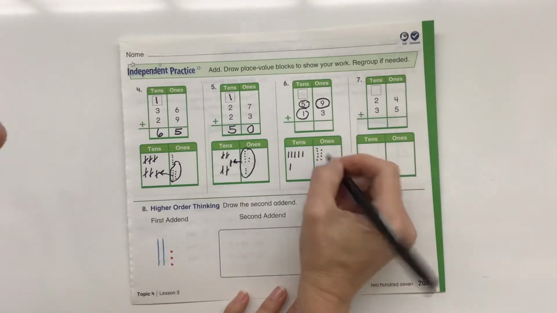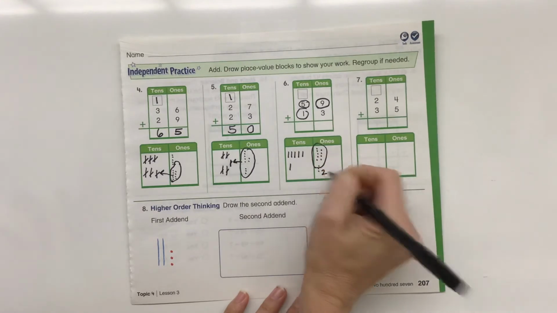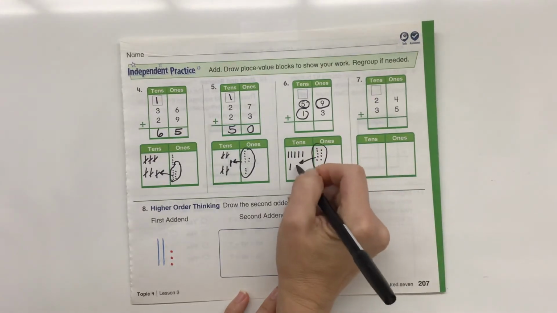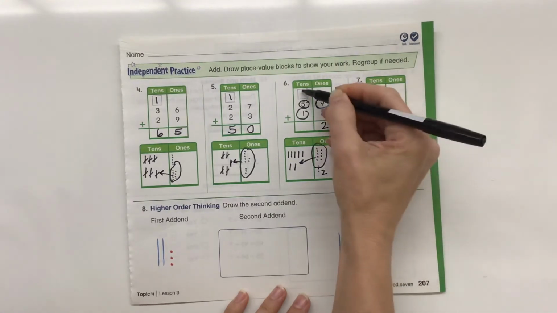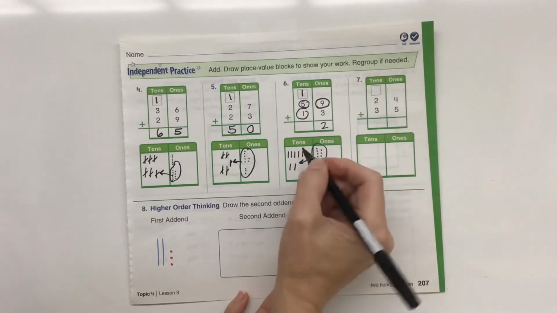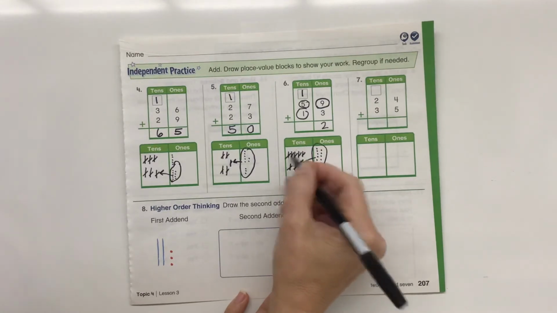So I know I have 9 here. I'm going to borrow 1 here. And I have 2 left over. And I'm going to rebundle that and put it over here. So I have 2 1s left over, 1 rebundle, and let's count how many 10s we have now. 1, 2, 3, 4, 5, 6, 7.